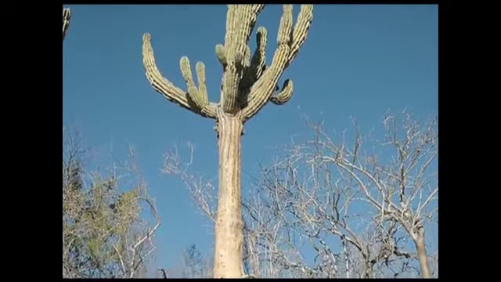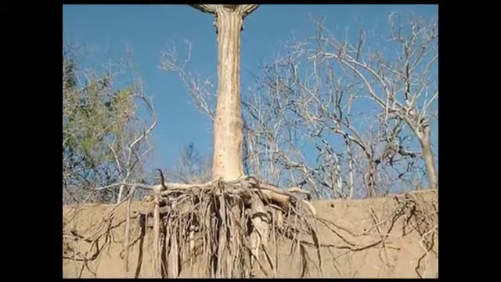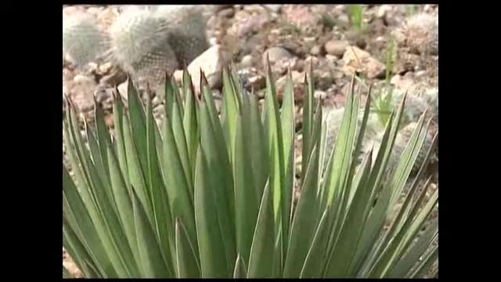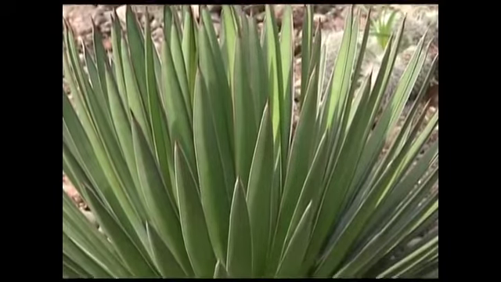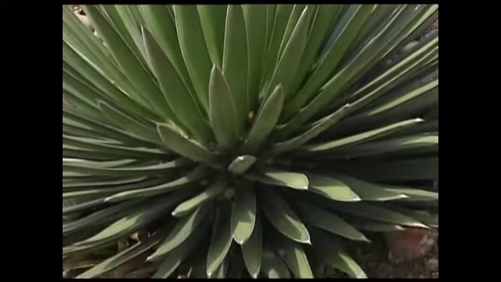Cactus has a shallow but extensive root system. It enables the plant to readily absorb rainwater before it goes into deeper layers of soil.